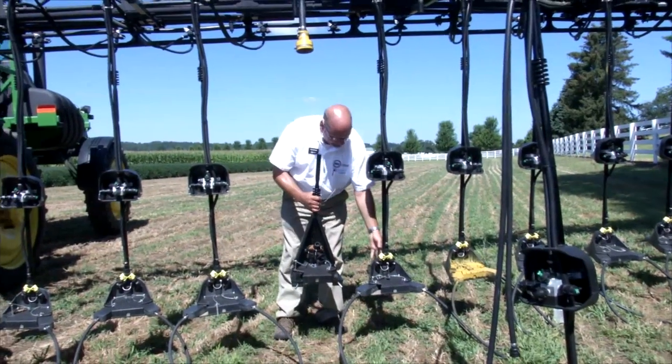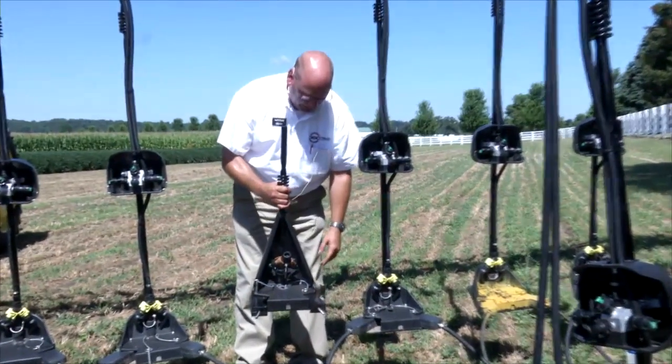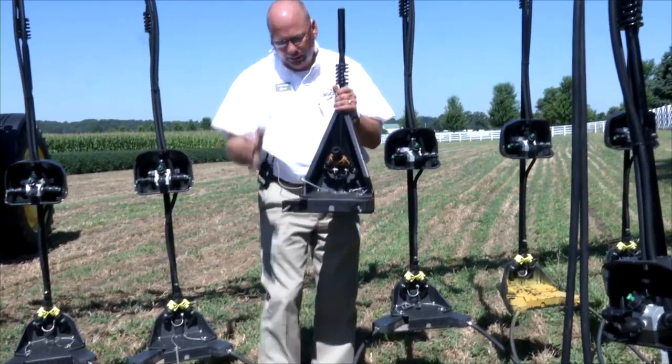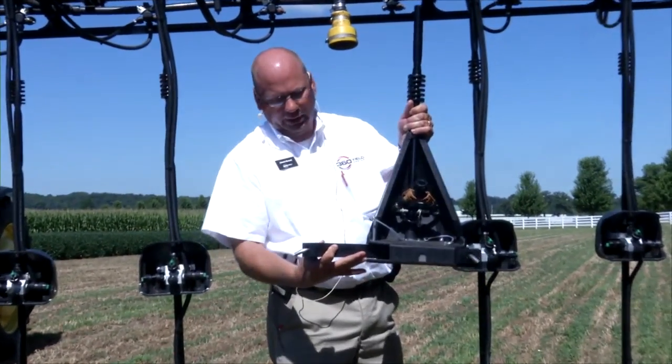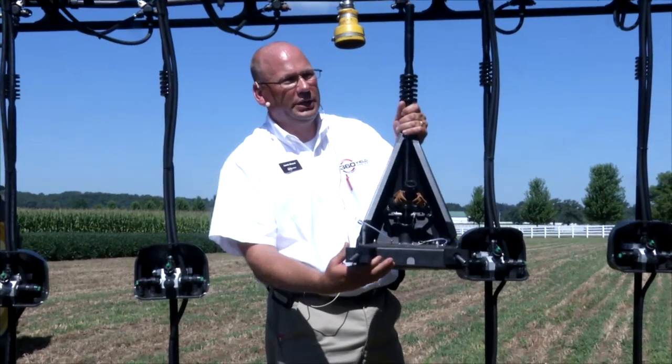Next step is, here's where we are today. Great for 20, 30-inch corn on and above. We continue to engineer and develop. This one will get us down to 15. So we'll have the ability to go out to 30s, 20s, 15s.